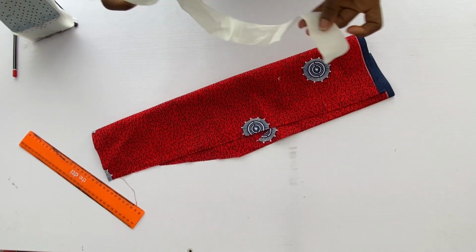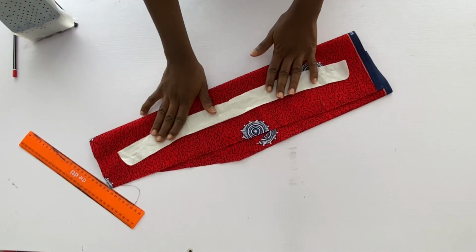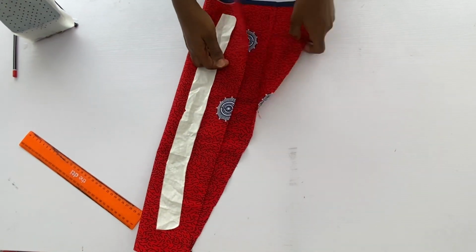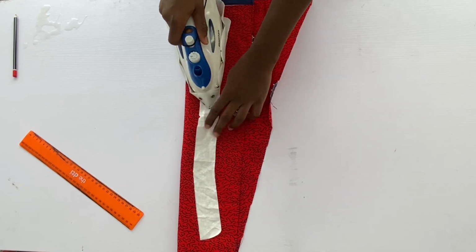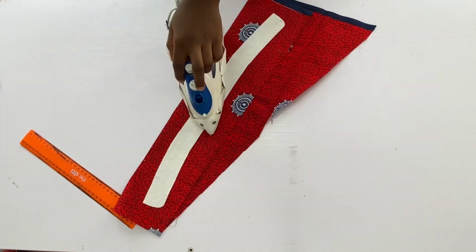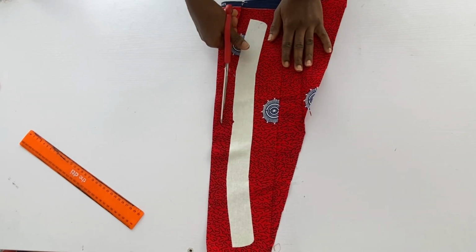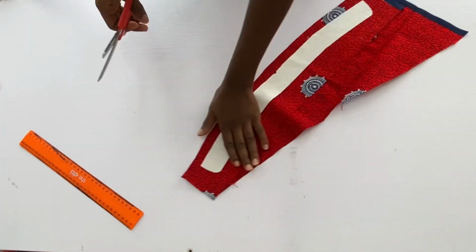The next thing to do is to iron the collar on the fabric. This fabric is on fold, so I'll go ahead and iron it now on the fabric. After ironing, cut out leaving a space of ½ inch round the collar.